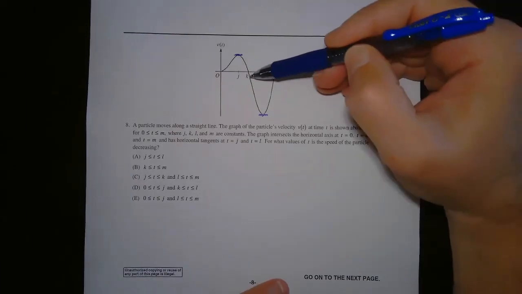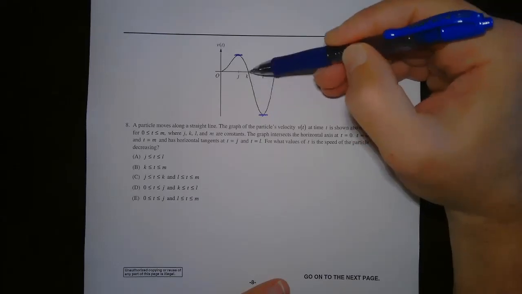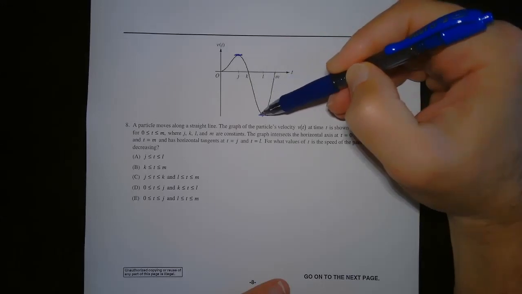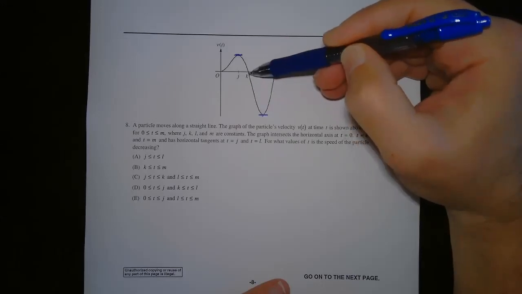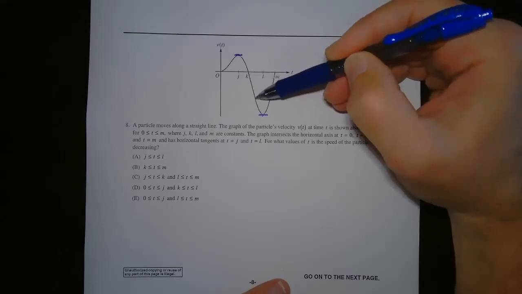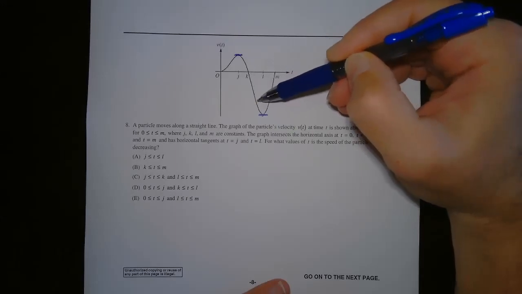Now, right here, from K to L, we know because we're below the t-axis that the velocity is negative here. But the acceleration is also negative. So what's happening right in here is the particle is speeding up, or the speed of the particle is increasing. So that's not one of them, right?